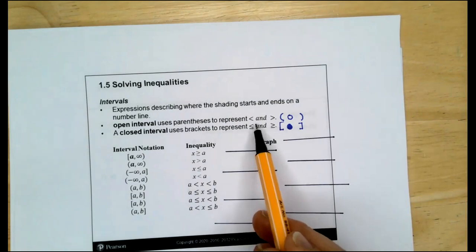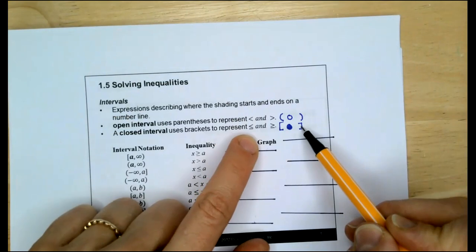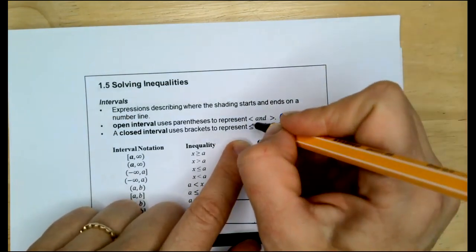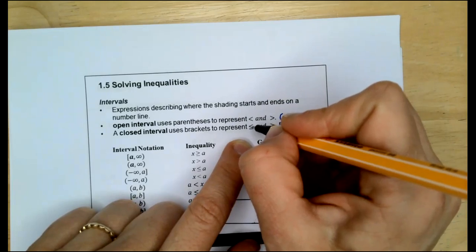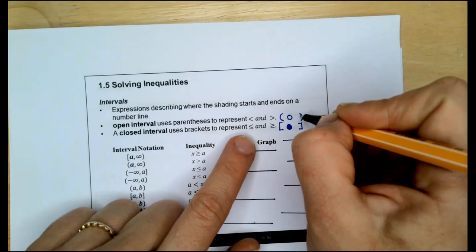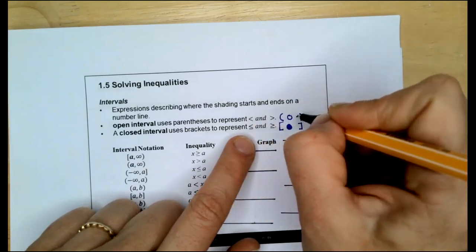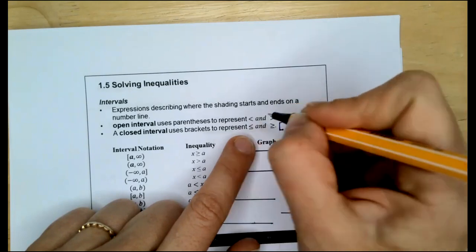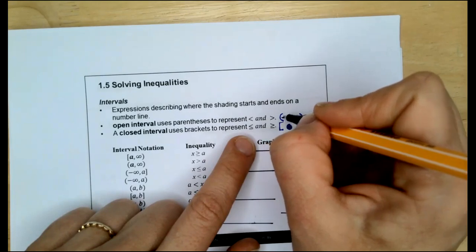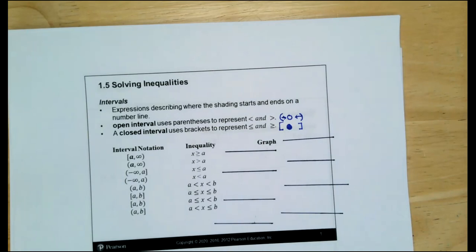Just get used to when you see less than or equal to, think of a bracket. It should be going the direction that the arrow is going in the less than symbol. So the bracket for less than will have an arrow coming off of it going in the less than direction. The parentheses for greater than will have an arrow going in the greater than direction. But we'll get further into that later.